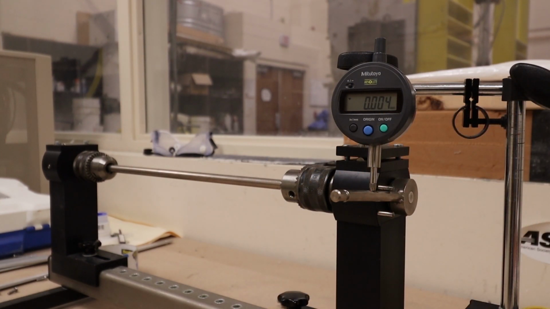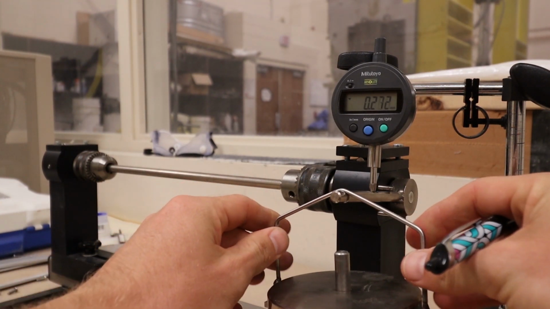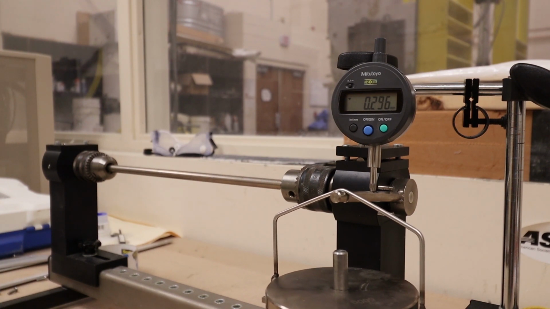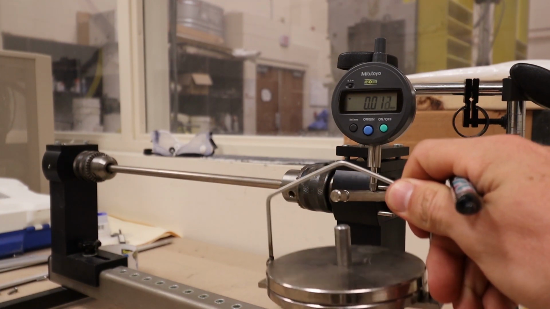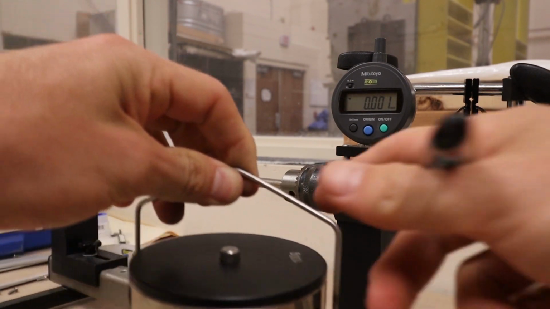New zero, 0.004 millimeters. Just kidding, 0.003 millimeters. And now we're going to add another 500. So now this is 1 kilogram. That's 0.295 millimeters. We'll take this off. Our new zero is 0.001 millimeters. Now we need to add 1 kilogram. So this is 1.5 kilograms, so 1,500 grams.